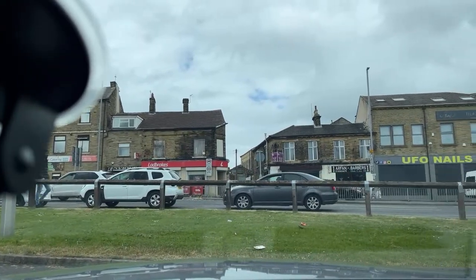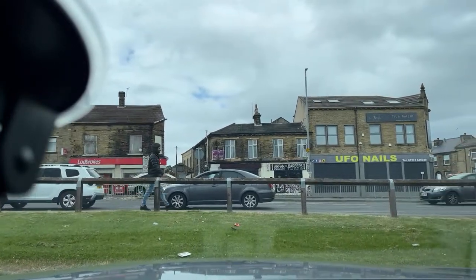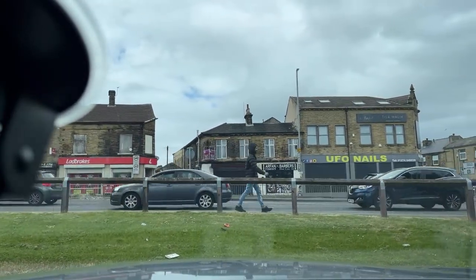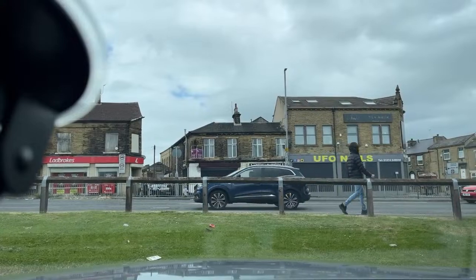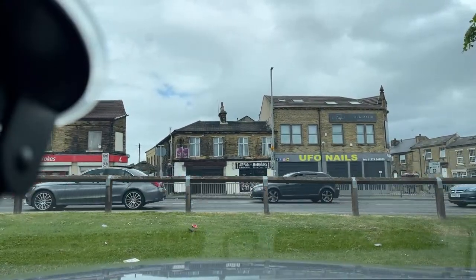I might have actually got that a little bit wrong. We'll see in a few seconds. Keep moving forward. Keep your lock on. I might have got that wrong actually. Let's move forward a little. No, move forward a bit more. A little bit more until it straightens up. Now look at the lines. They should be straight with your car.